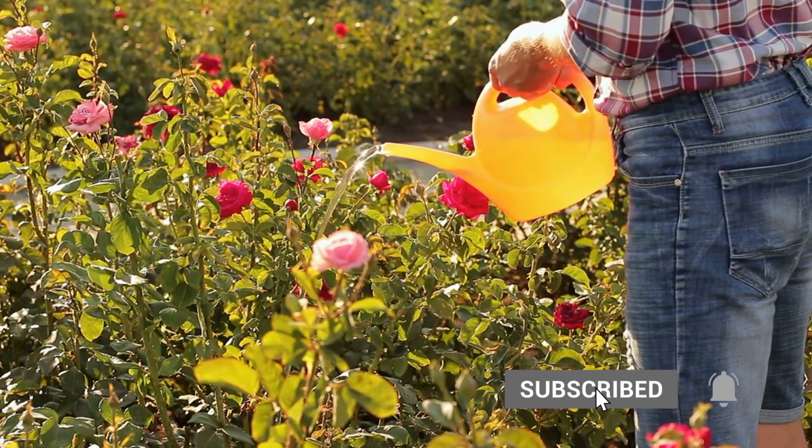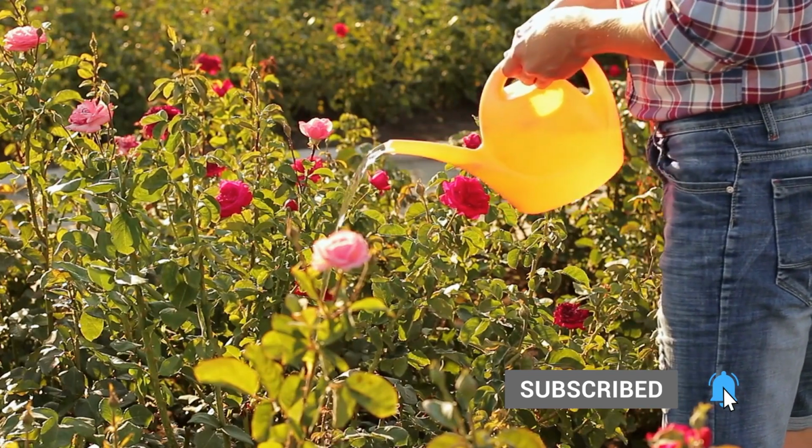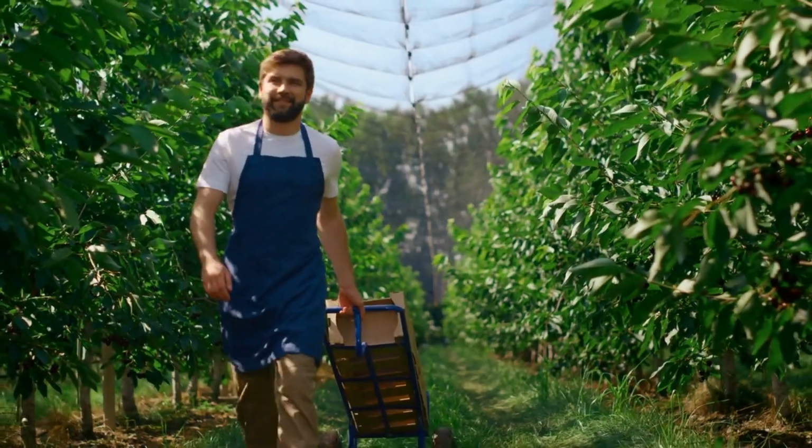By understanding plant hardiness zones and selecting plants that are well suited to your area, you can ensure that your garden will thrive.